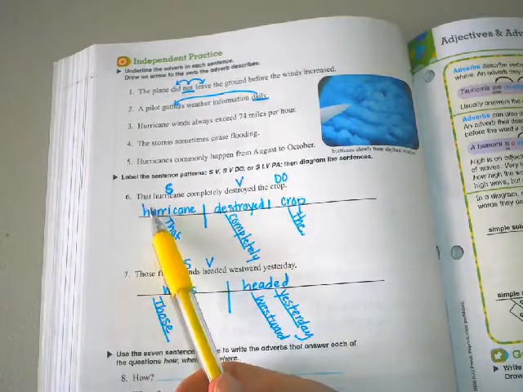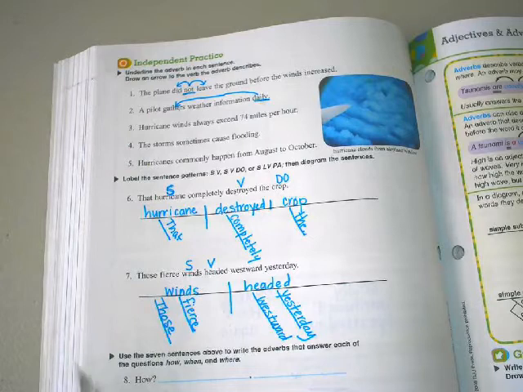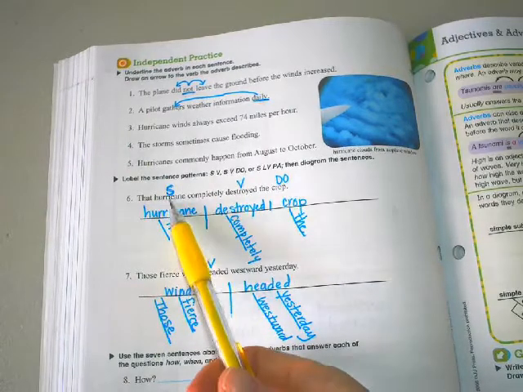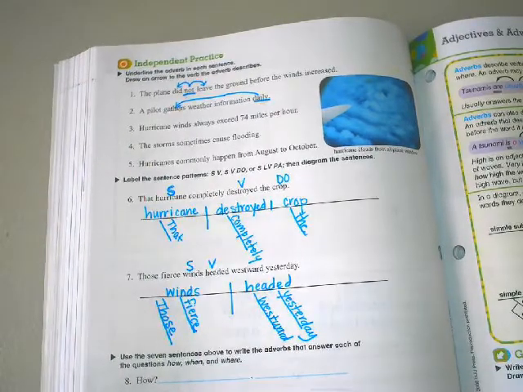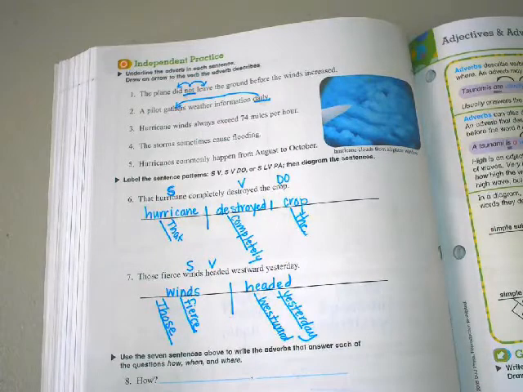Number 6, that hurricane completely destroyed the crop. What is that sentence all about? It's about the hurricane. So hurricane is your subject. What did the hurricane do? It destroyed. And what did it destroy? The direct object is the crop.